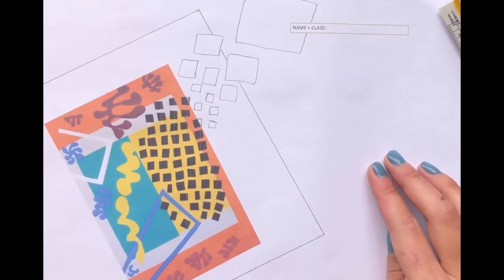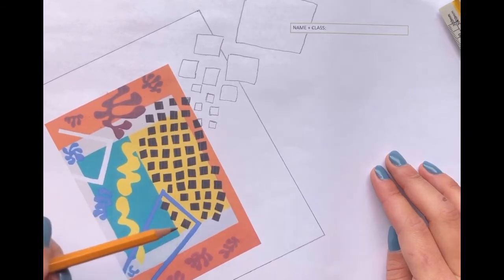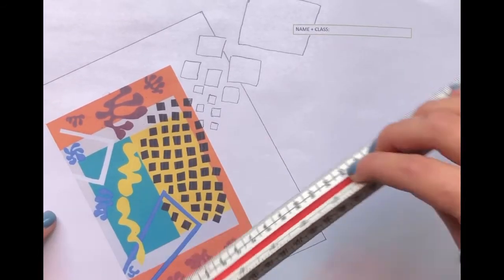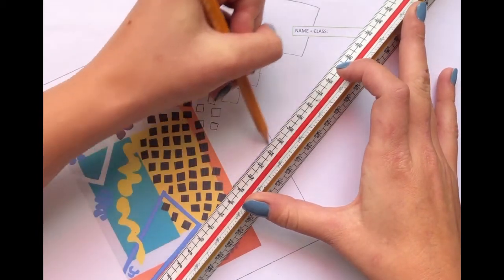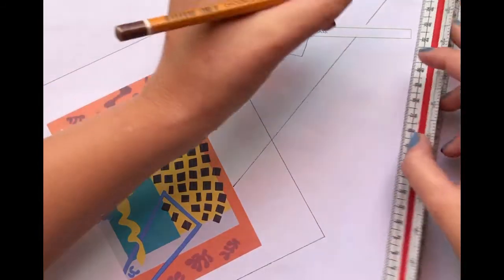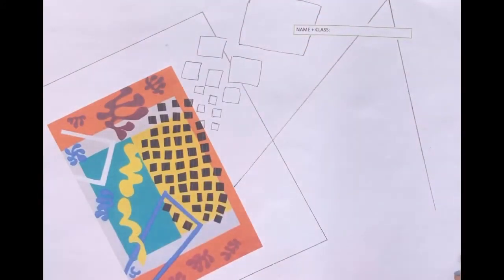Now, I also want to maybe use some of these asymmetrical shapes here. So I'm going to actually start from here and go out.